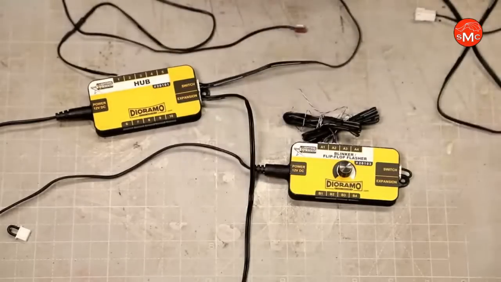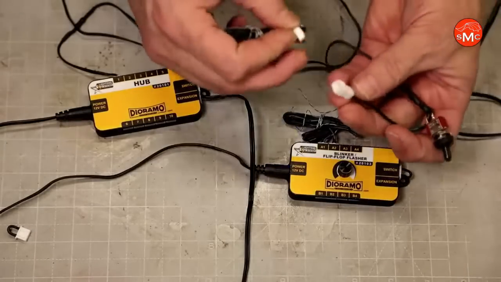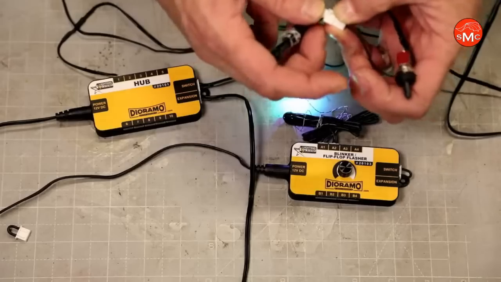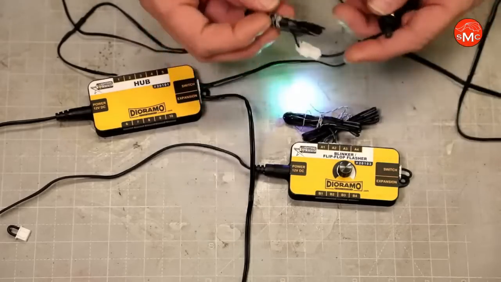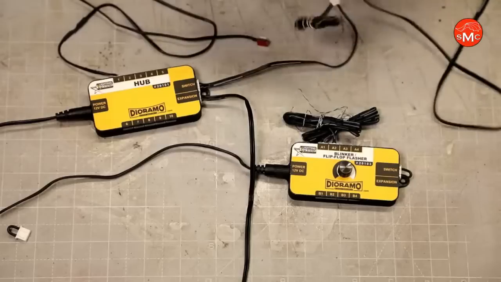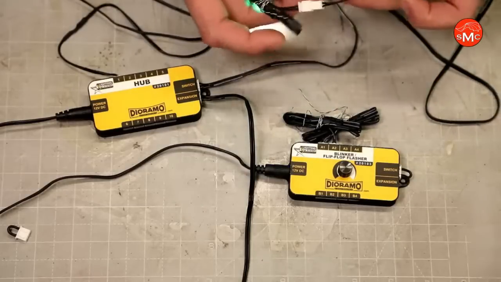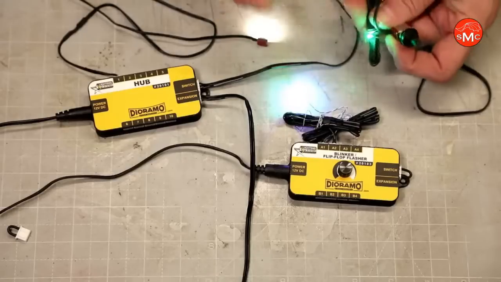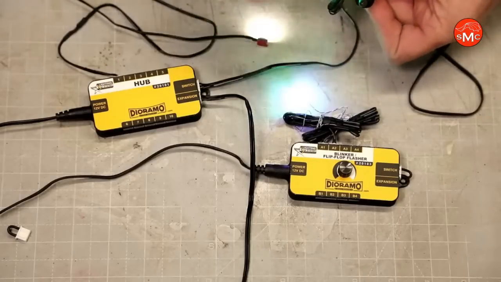But what I want to do is this. I want to show you what happens with this. See this little, it's called a pigtail. That little pigtail right there, when I plug that in there and you see it's off right now, well, when I turn it on, look at that.